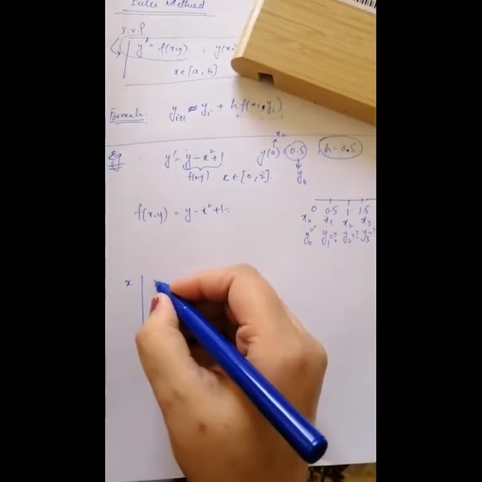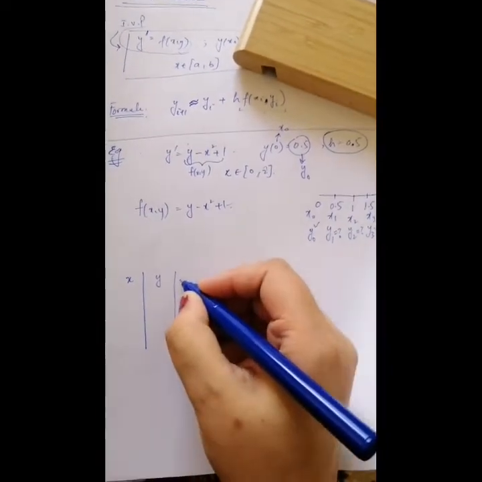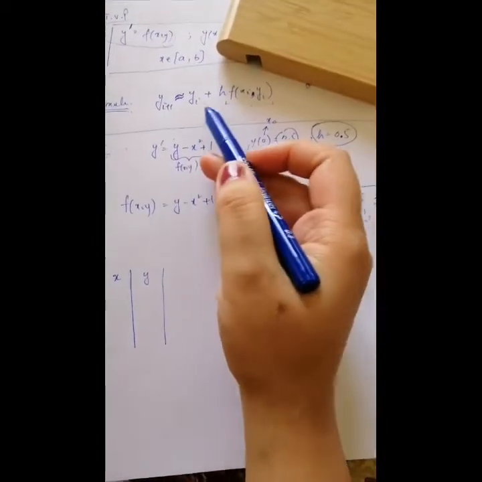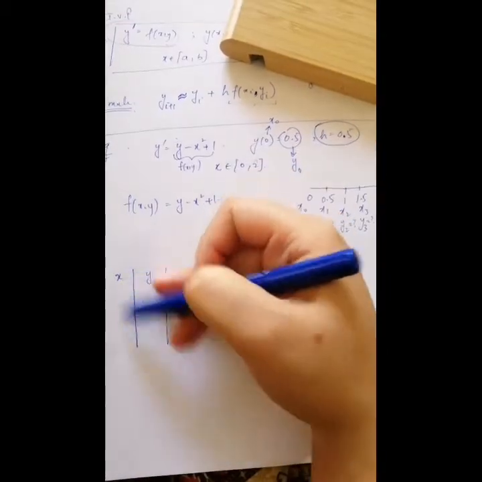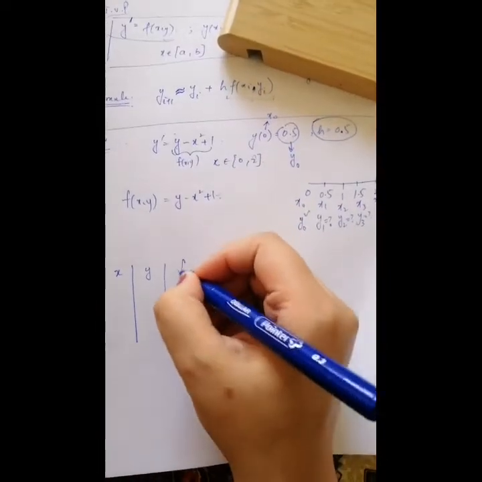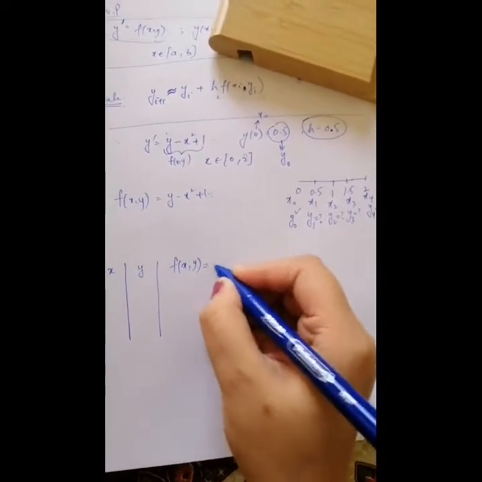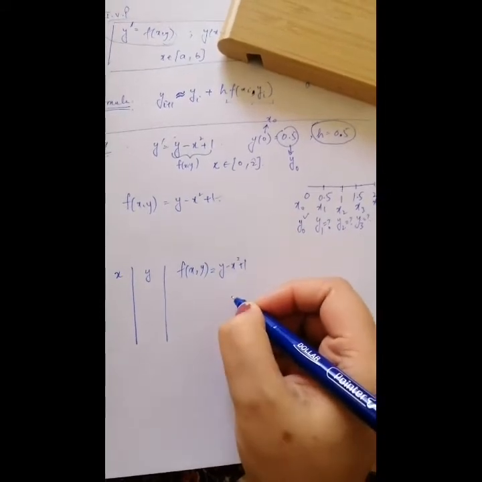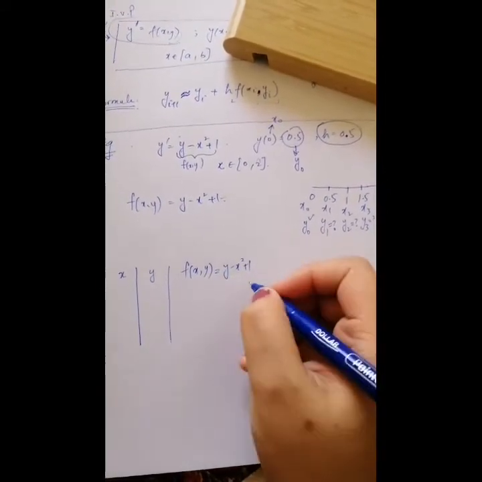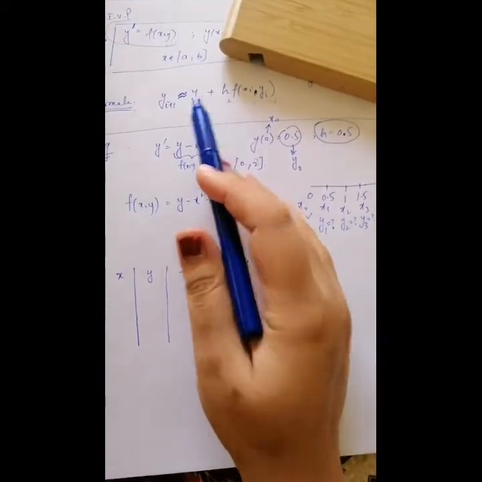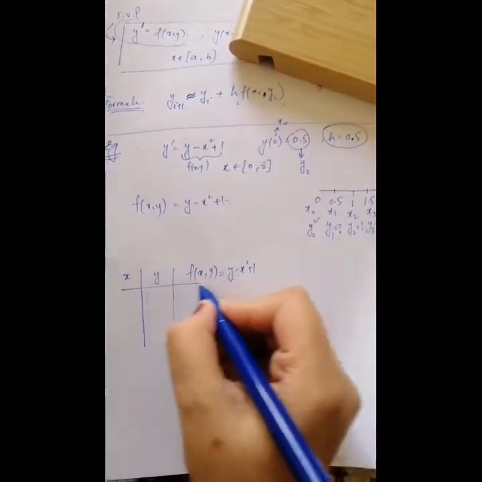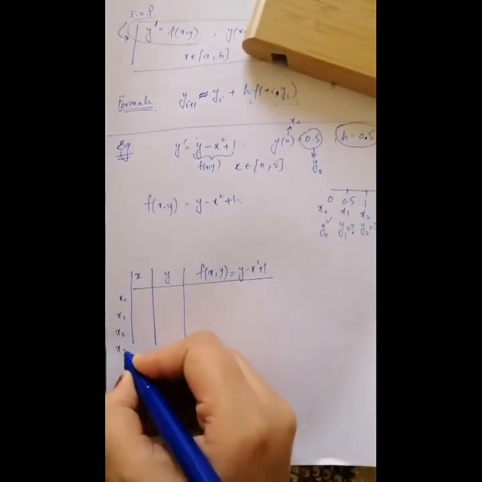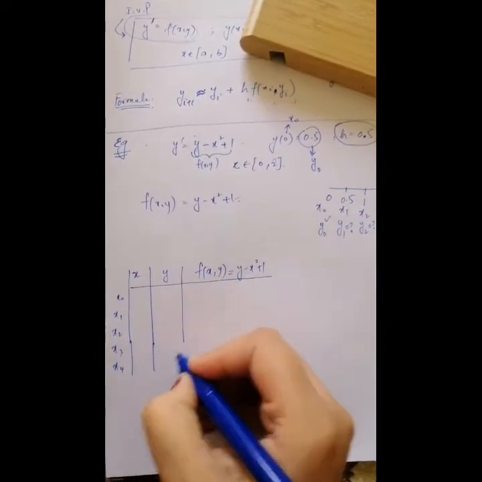Here we have independent variable x, we have dependent variable y. Then what we need in this formula, in order to calculate the y values: we need y's, we have y's. We need x, we have x. We need a function of x and y. We need f of x y. What is f of x y in our problem? The function is y minus x squared plus 1, right? So this is, I think, all we need, and if we put all this information in our formula, we will get the corresponding values of y, right? Now let's start: x0, x1, x2, x3 and x4. Let's extend this.